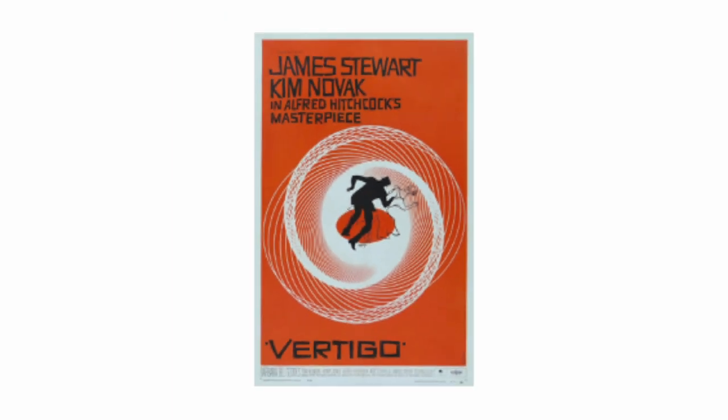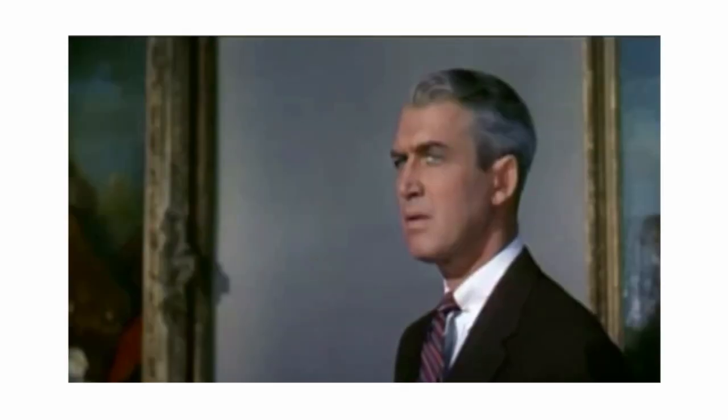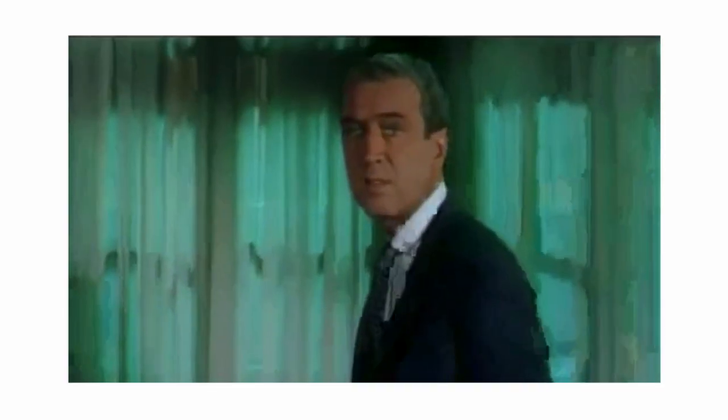And I thought Vertigo would be the perfect place to start. It's one of his most beloved films, and I think it really does include a lot of Hitchcock tropes and clichés. Vertigo was released in 1958 and of course directed by Alfred Hitchcock.